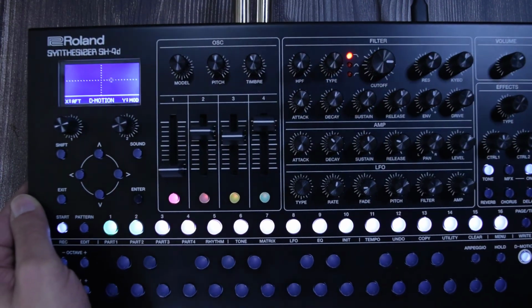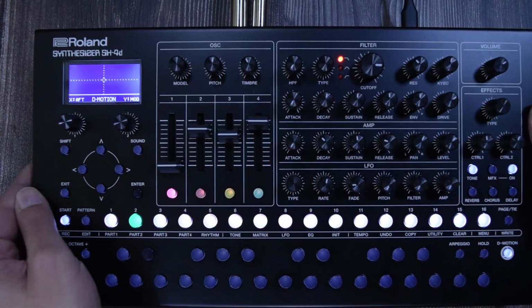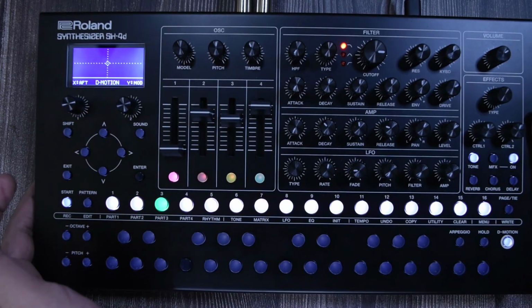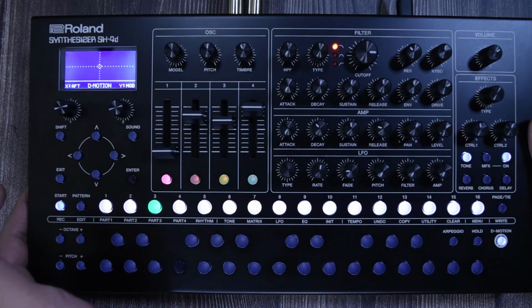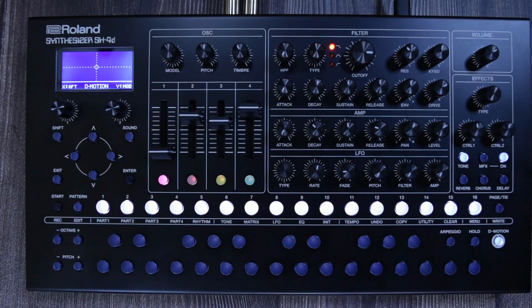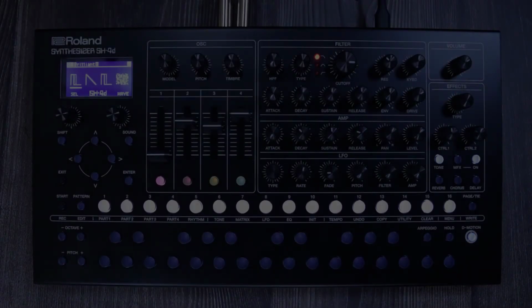tilting it. And it's using the XY with the aftertouch and the mod wheel to modulate whatever you have on the matrix. Now, I know that they added this to compensate for the lack of mod wheel and maybe XY controller that we have on this synthesizer. Okay, so that's it.